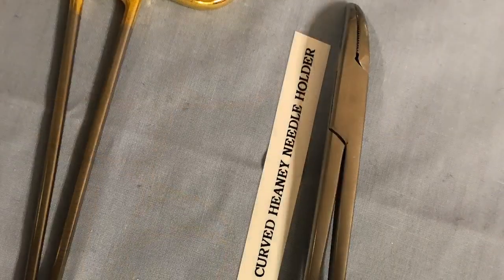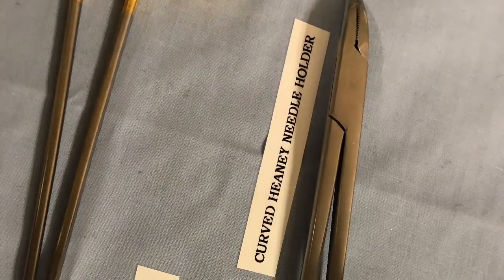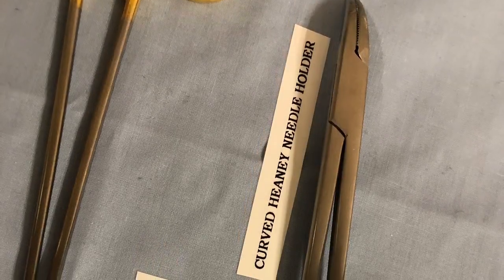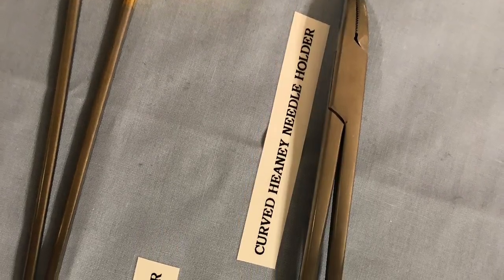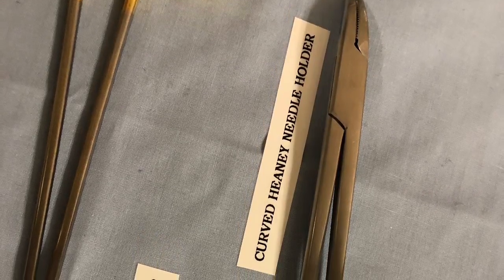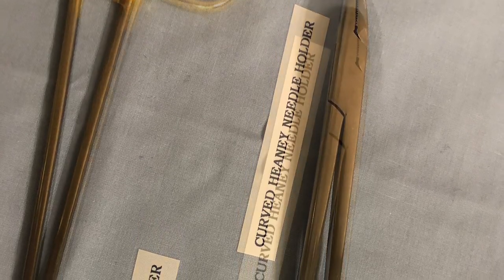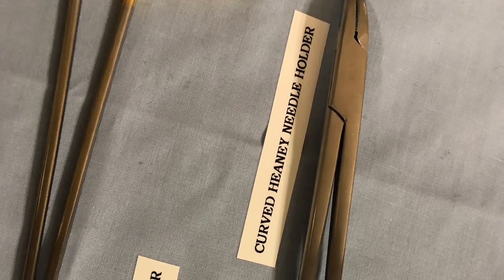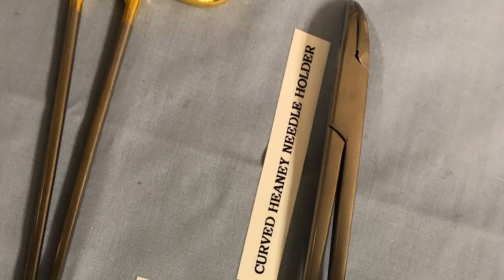The curved Heaney needle holder. This has thicker curved jaws. It allows for a better view when suturing with curved shanks. It's used often in gynecological or cardiovascular surgery. The heavy jaws are meant to hold the suture. Load suture opposite of the curve of the needle holder. We will practice this in lab.